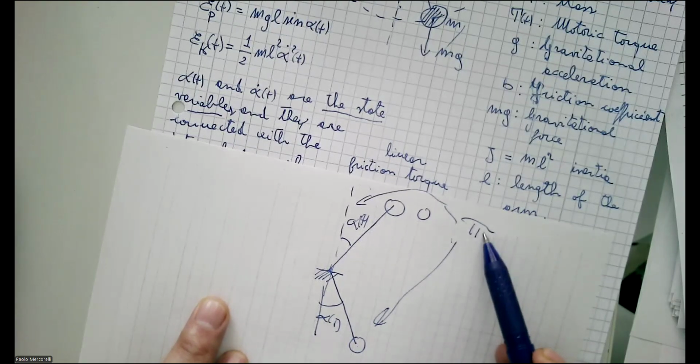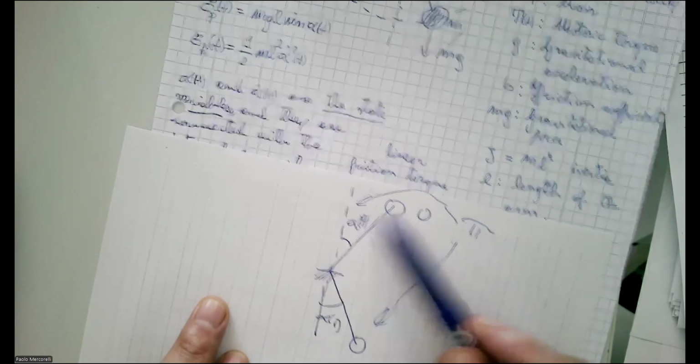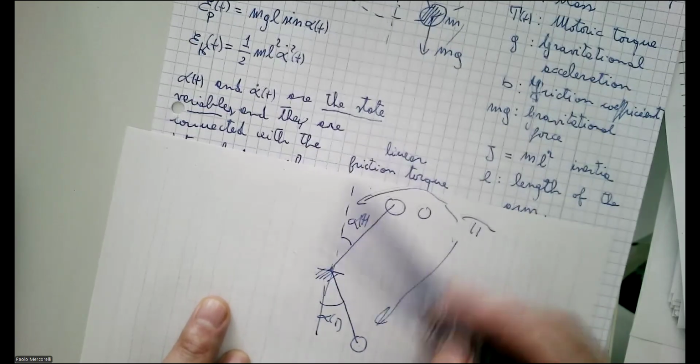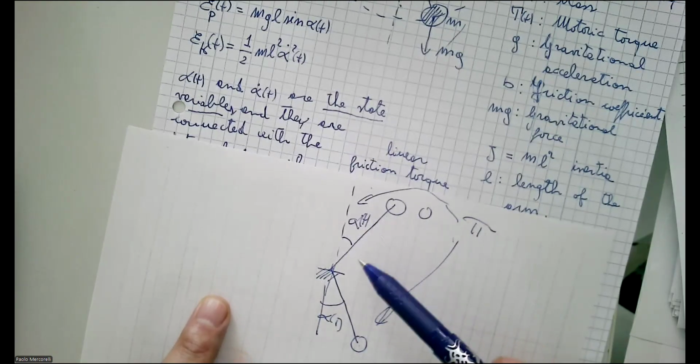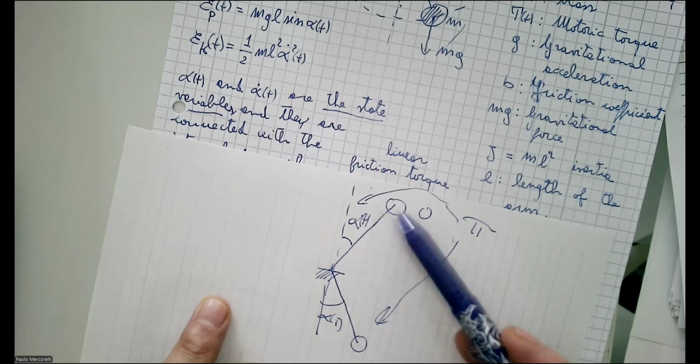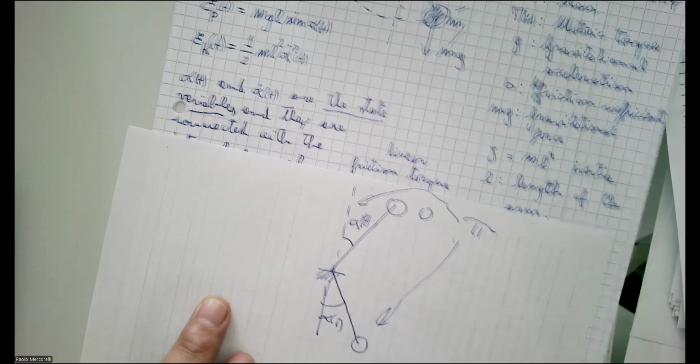This means we can control the pendulum at pi. In the graphical representation of a Segway, of course, if this is the reference, we control the system at zero.